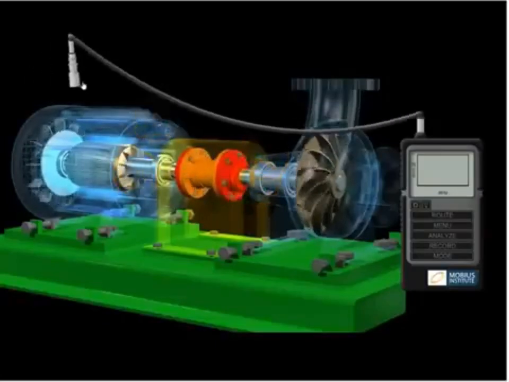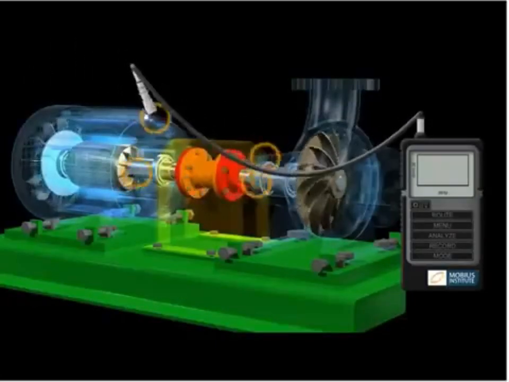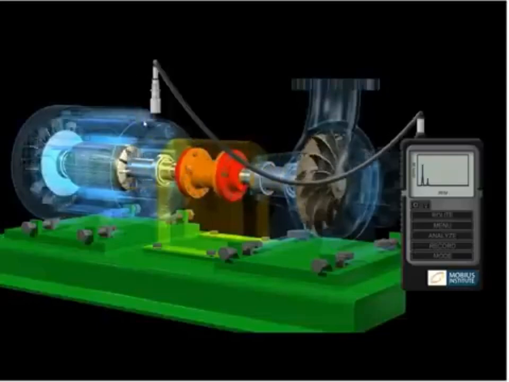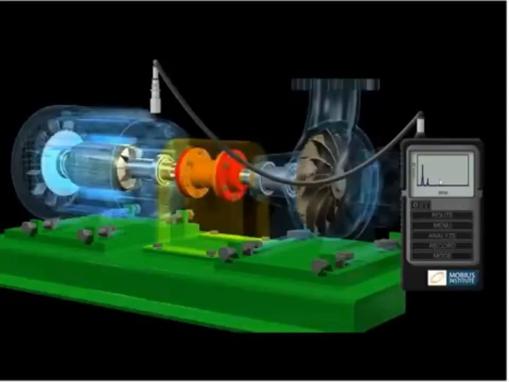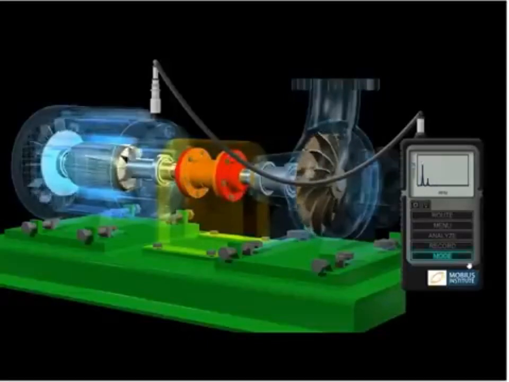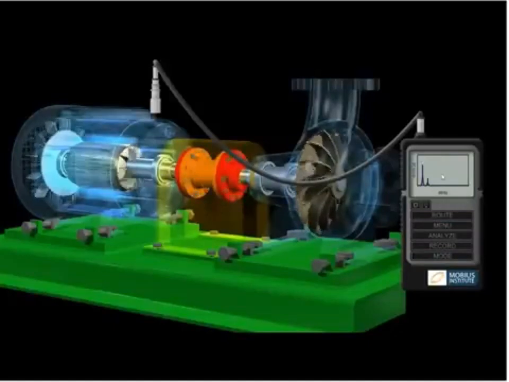So we literally place this vibration sensor that converts the vibration into an electrical signal into our measurement device. So in the case of a portable vibration analyzer, we can walk from machine to machine, pop it on top, and either get a simple readout of vibration or a more sophisticated spectrum, which you can see very simply depicted there.